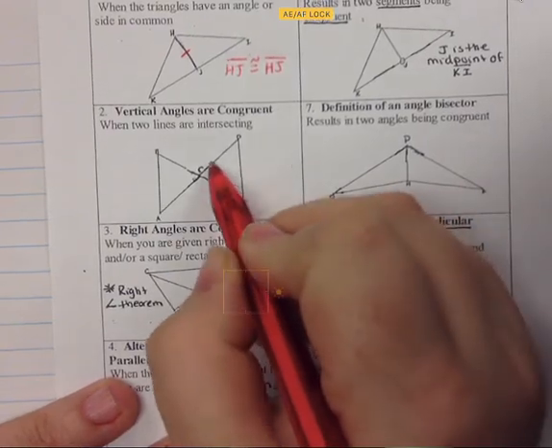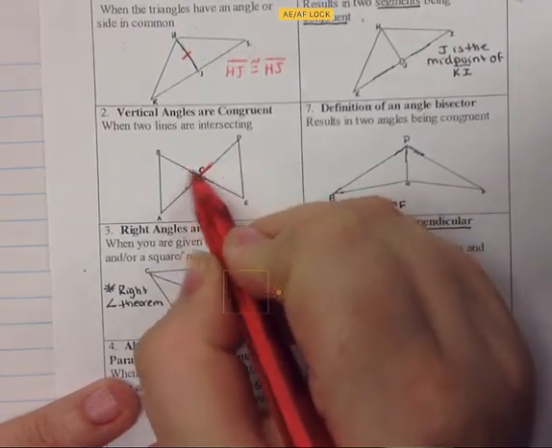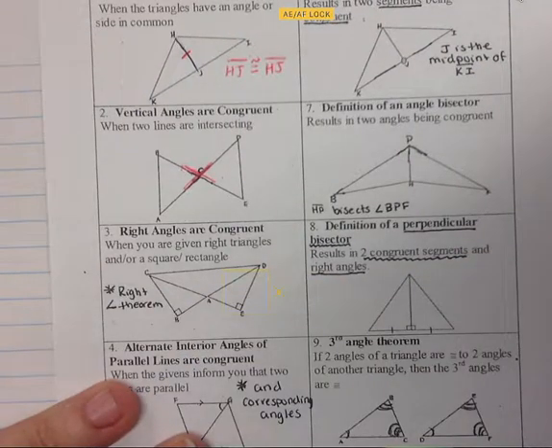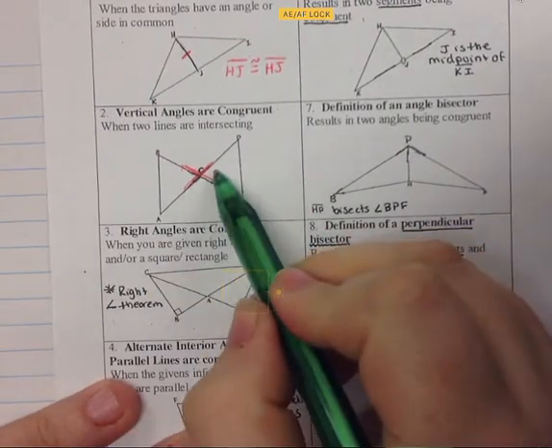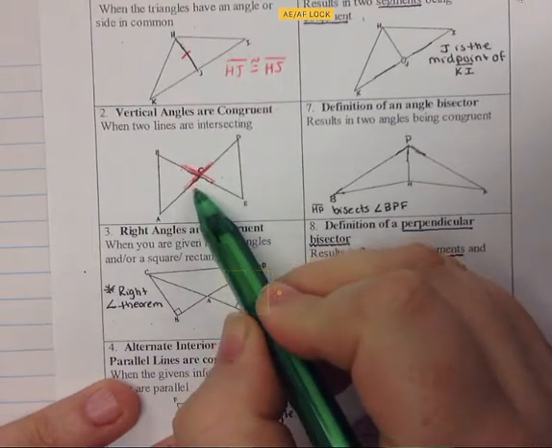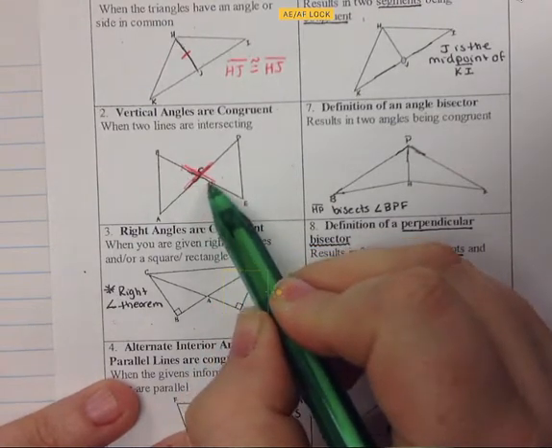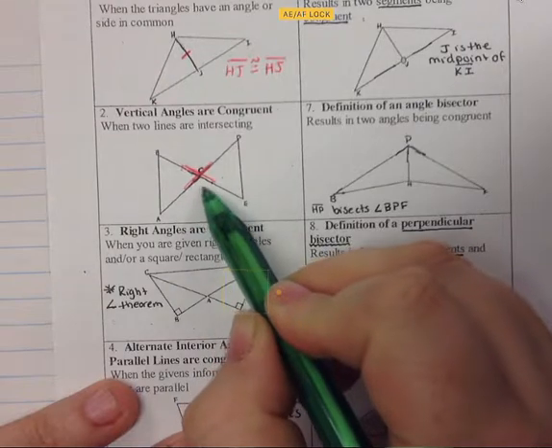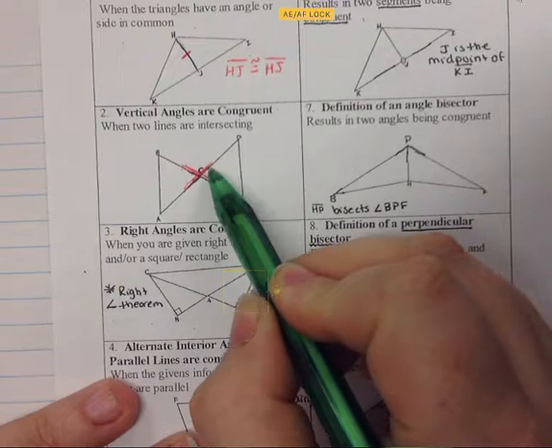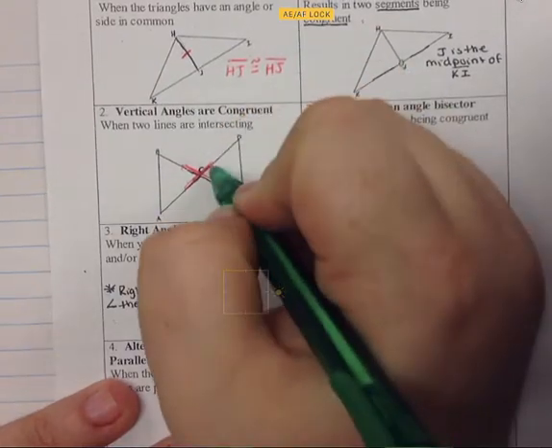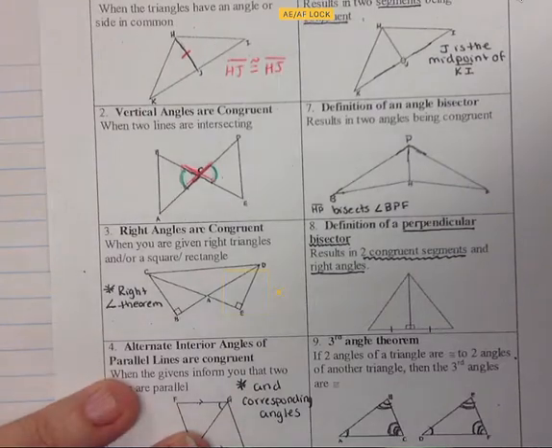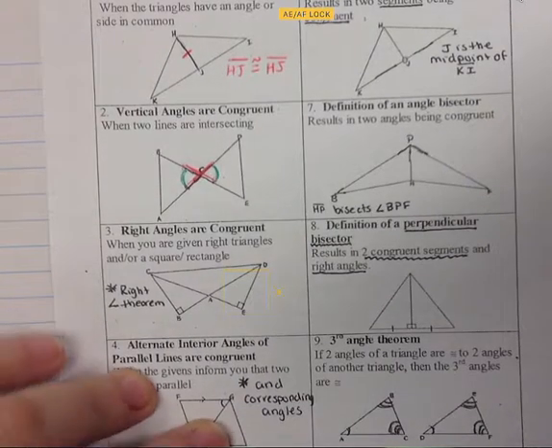If we have this part right here where we form an X, we can say that the angles inside here are congruent. Now, these angles are congruent as well, but they are not inside the triangle, so they are not helpful to us. But these two angles right here are inside the triangle. So marking these as congruent would be beneficial. Naming them is also important.